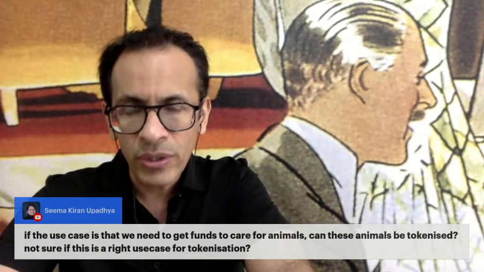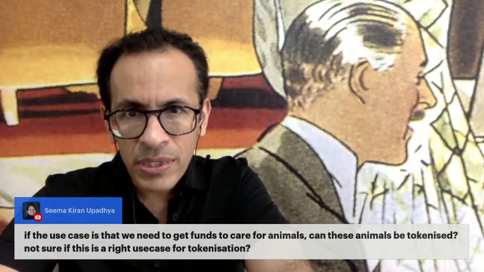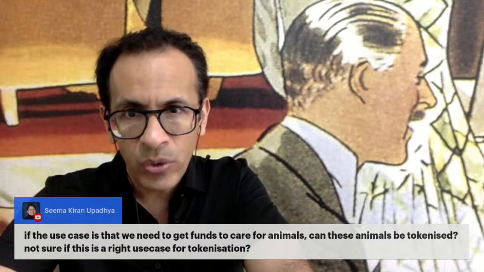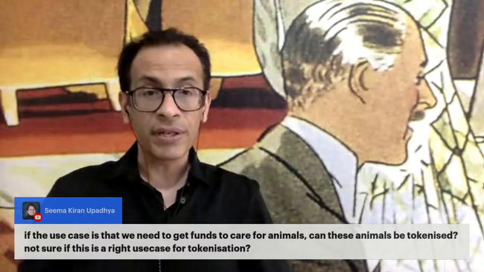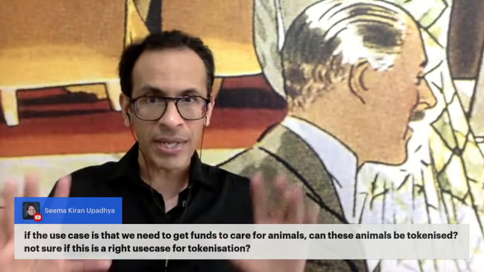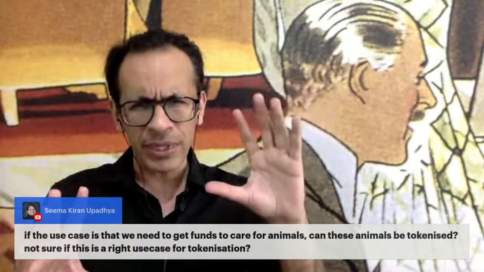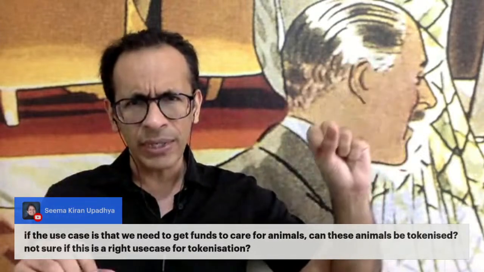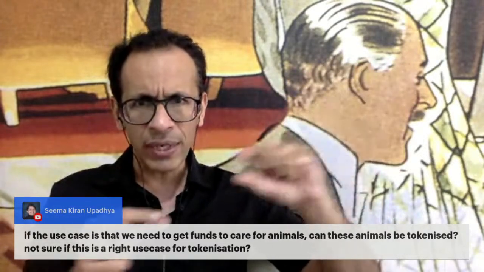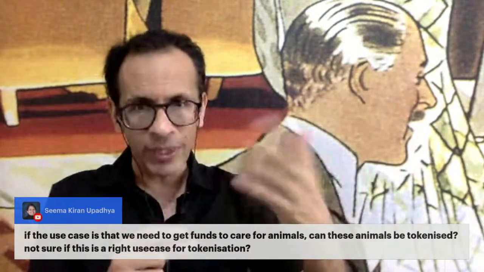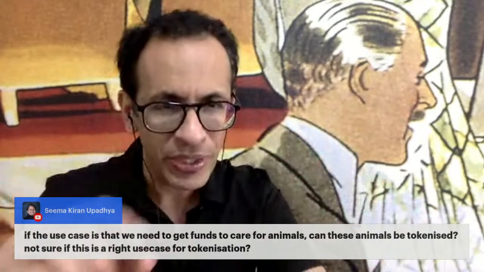So it would actually be a much safer way of doing things. Let me take another question here. If the use case is that we need to get funds to care for animals, can these animals be tokenized? Okay, that's a very, very interesting question. And I'll be honest, I've not heard about this before. So I'm not really sure how this would work. But considering that a dairy farm buys a lot of cattle and then sells the milk and milk products, logically, that should be tokenizable, but I'm not 100% sure. I'll actually look this up and get back to you. It's an interesting question, no doubt.